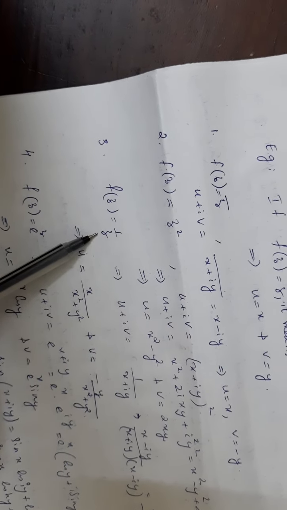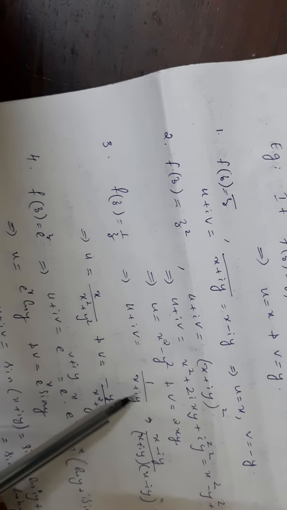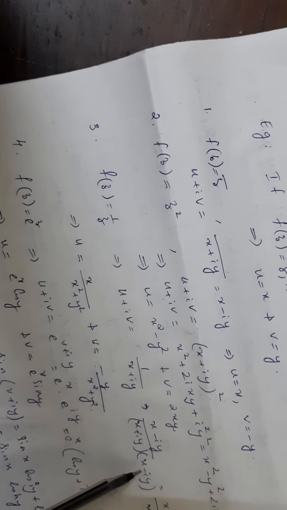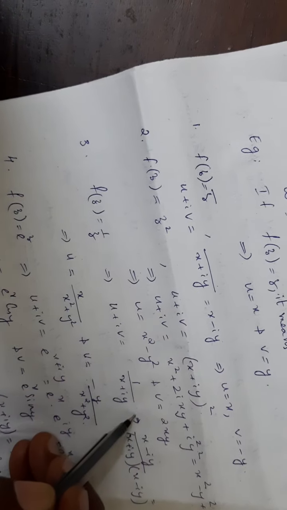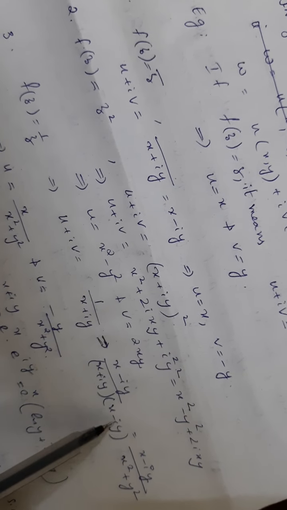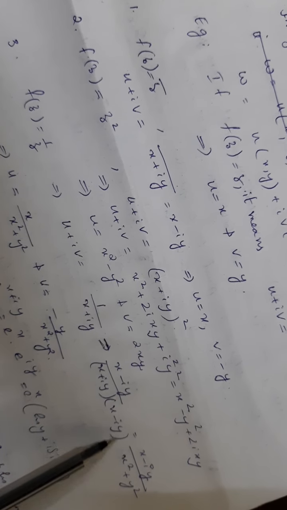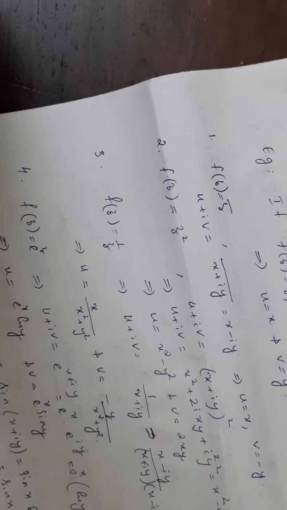If f of z is 1 by z, u plus iv is 1 by x plus iy. If the denominator is a complex number, we have to eliminate it. That means multiply the numerator and denominator by its conjugate. Multiplying by x minus iy, we get x minus iy by x plus iy into x minus iy. This is a plus b into a minus b, a square minus b square. So x square minus i square y square. What is i square? i square is minus 1, so x square plus y square. So the real part u is x by x square plus y square and the imaginary part v is minus y by x square plus y square.